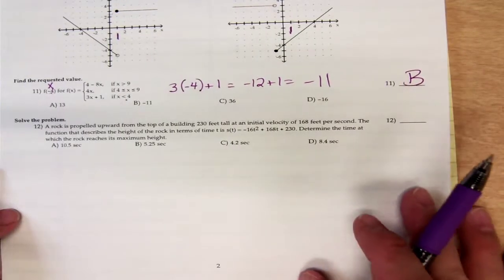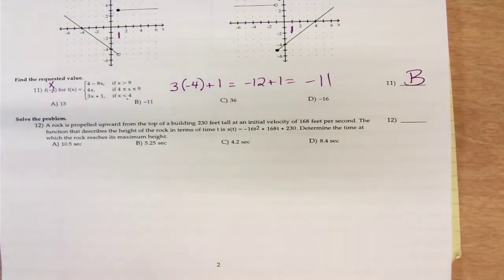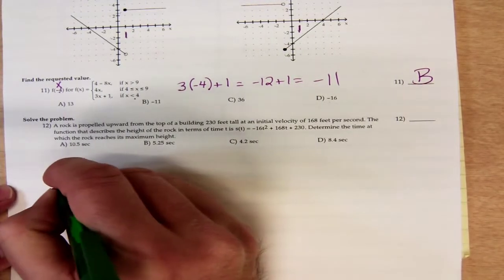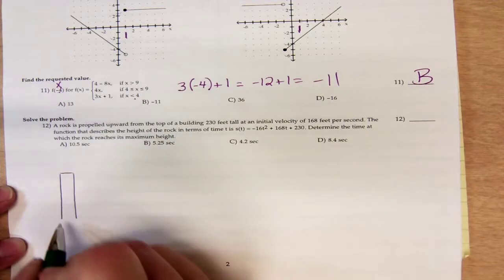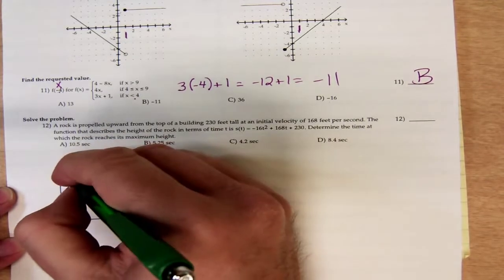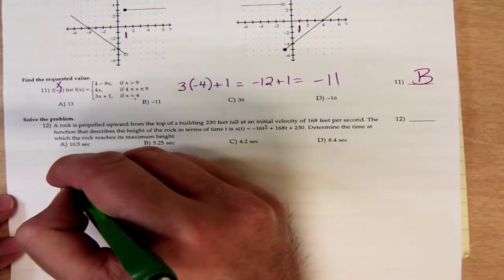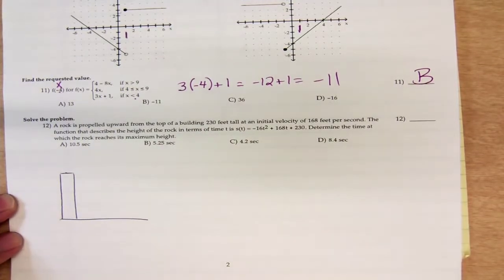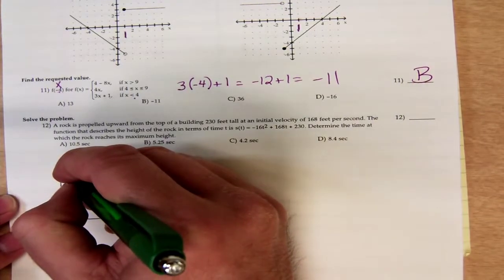Now, problem number 12. A rock is propelled upward from the top of a building 230 feet tall at an initial velocity of 168 feet per second. So you can imagine throwing the rock or ball or whatever it is up in the air, and it's going to come down.